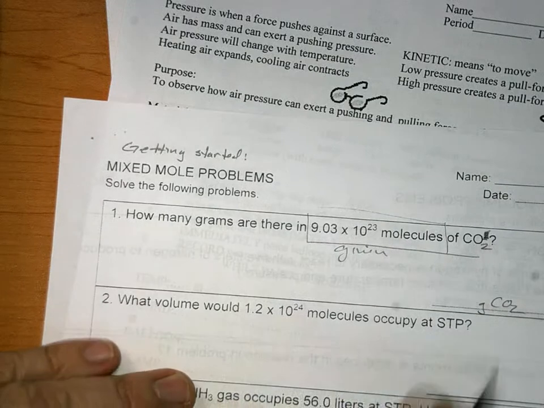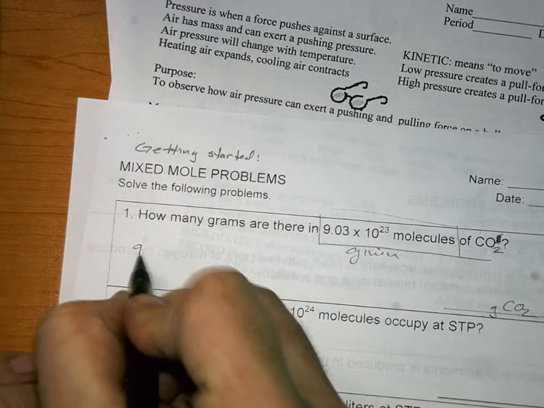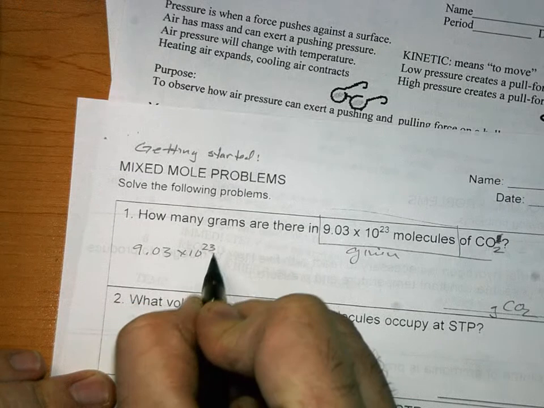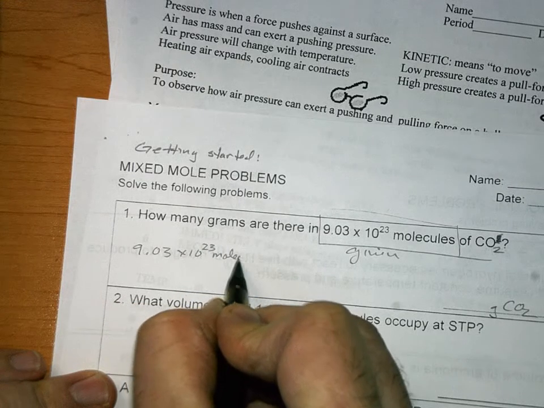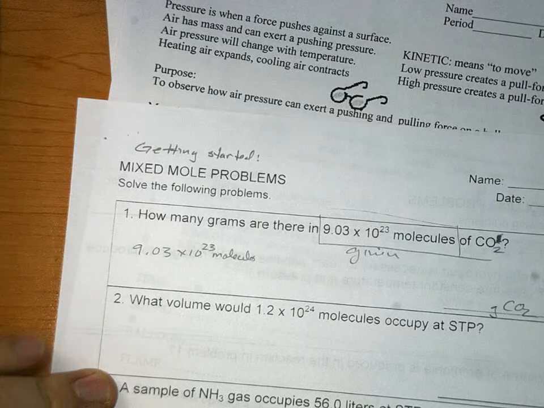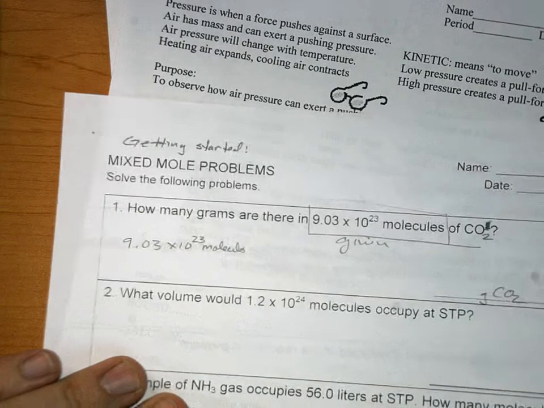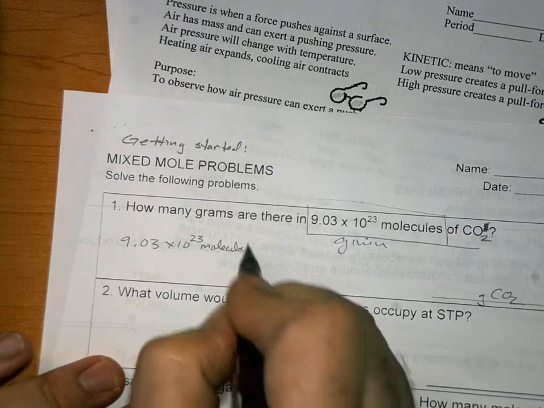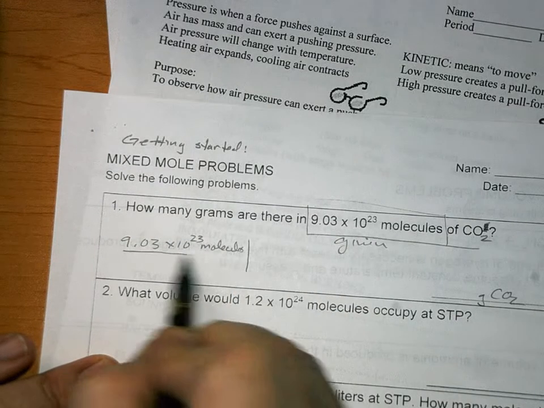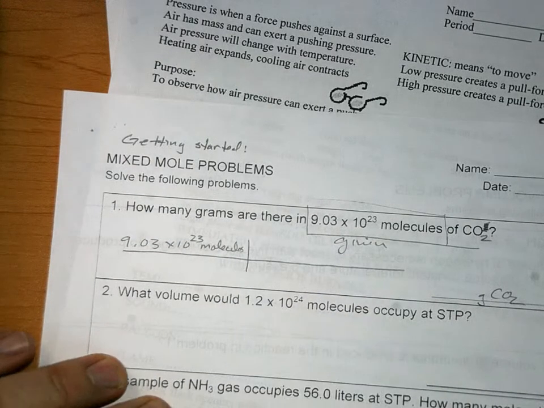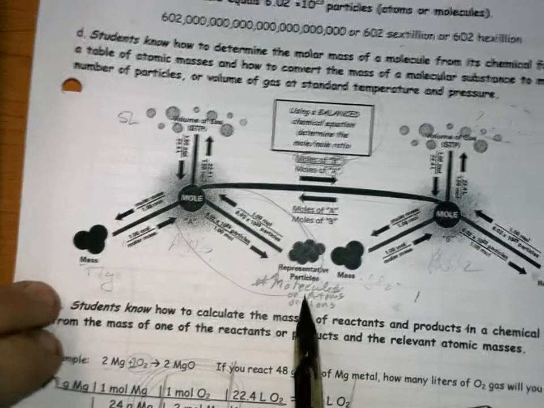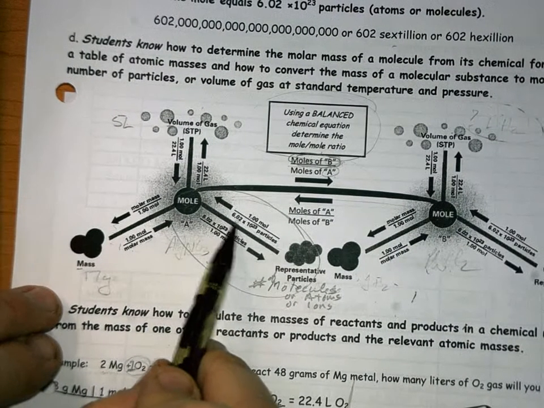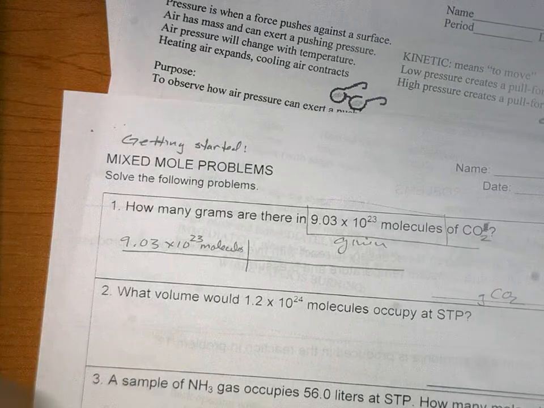So to get this set up, we just put what's given. 9.03 times 10 to the 23 molecules. I'm going to have to write that one out because I don't want you to get confused with moles. So it's a fairly big number. Now, on your calculators, well, okay, let's just get the problem set up, then we'll show you how to use it. So we're just going to do our first conversion, and our first conversion is to change number of molecules into moles, and we're going to divide by Avogadro's number, 6.02 times 10 to the 23.